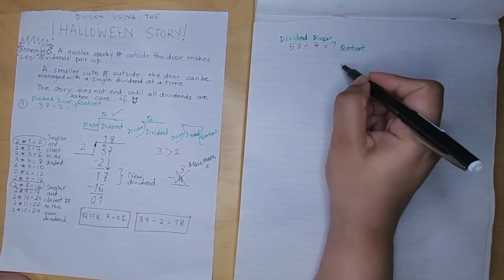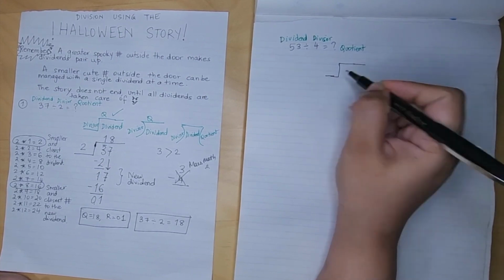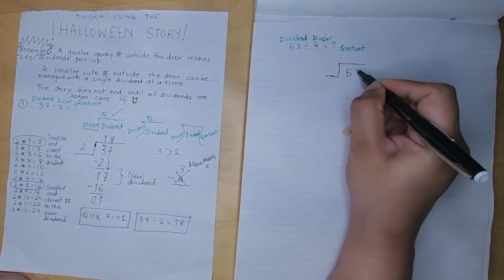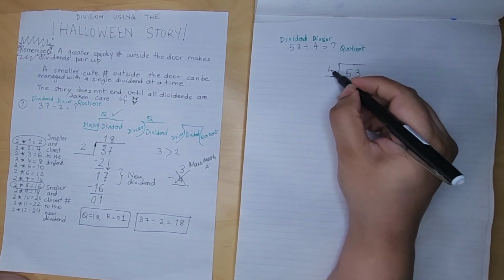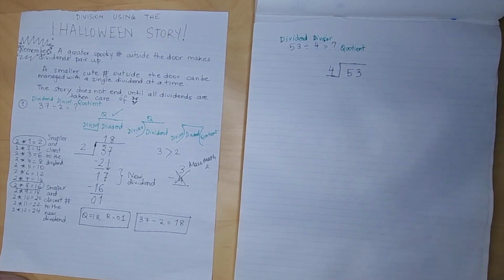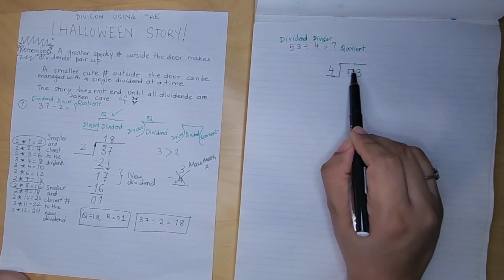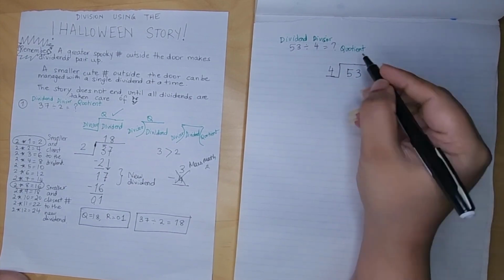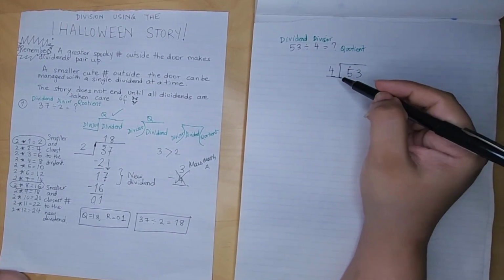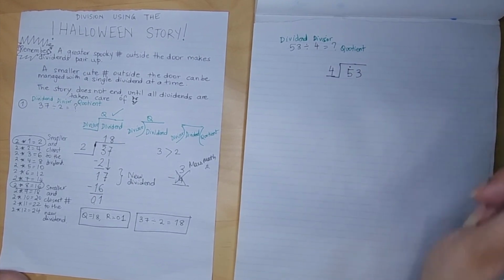Next thing we do, we put the numbers in the division house. This is our division house. Our lazy dividend goes in here, 53. Our Mr. Divisor is outside the door, which is 4, and we have to find the quotient. The next step we're going to do is see the first digit of our dividend. The first digit of our dividend is number 5. Now, as I said, 4 is super curious and is all dressed up in a Halloween costume, walks up to the door of 53 and gives it a nice hard knock.